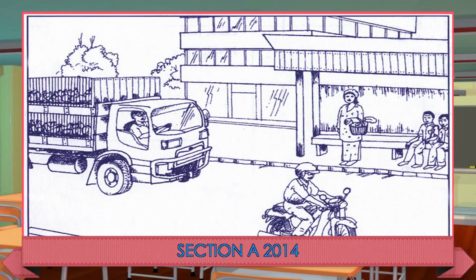If you are very advanced and you can write complex sentences, that's even better. For example, Section A in 2014. What can you see in this picture? Let's start with a man in the lorry. You have to be descriptive. You can talk about what he's wearing, where he is, and what he's doing in the picture.